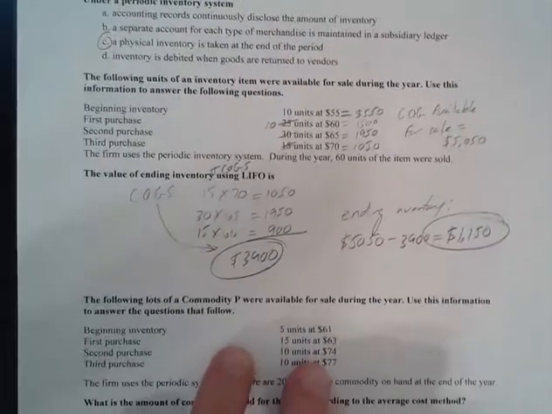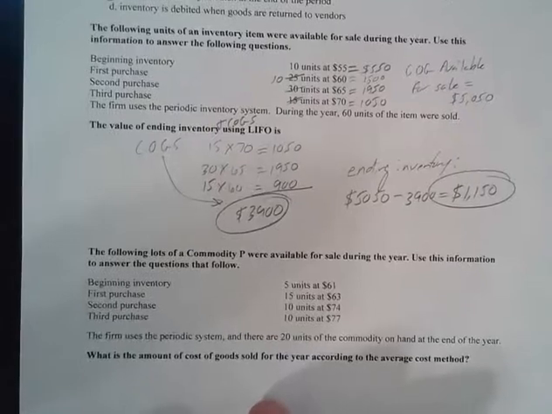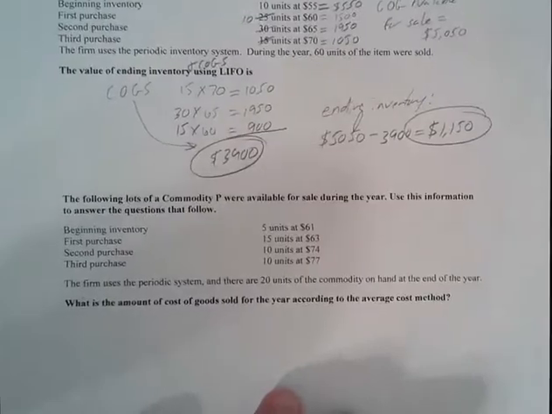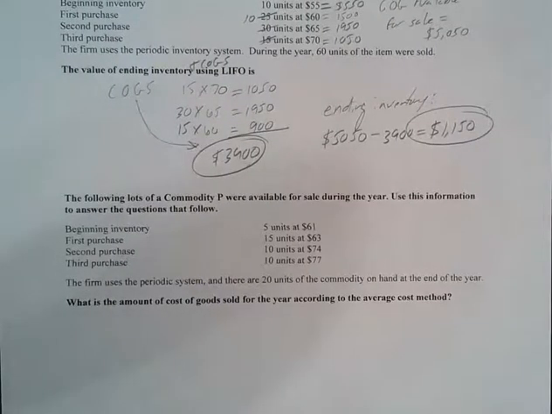All right, one more question here. Okay, let's see, what does this say? Okay, looks like we have a question on the average cost or weighted average cost method. It says, what is the amount of cost of goods sold for the year according to the average cost method? All right, so we're using a periodic system, so we need to do a couple of things. What we need to do is determine how many units we have available and at what cost.